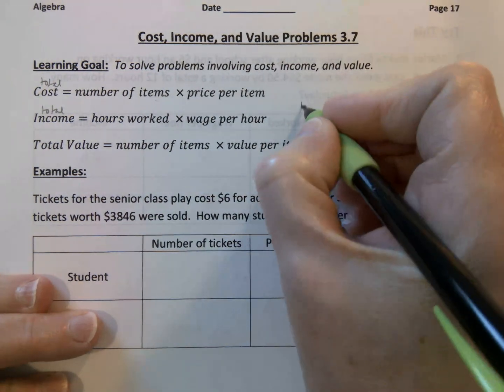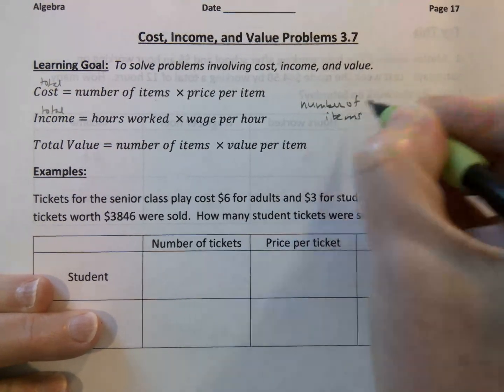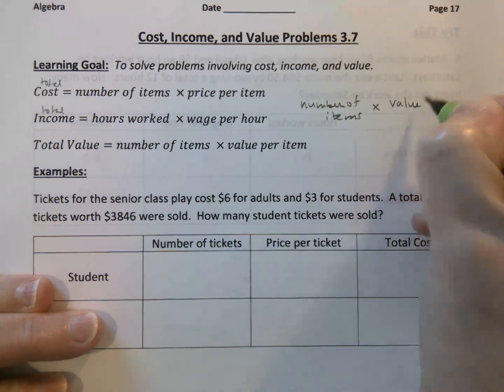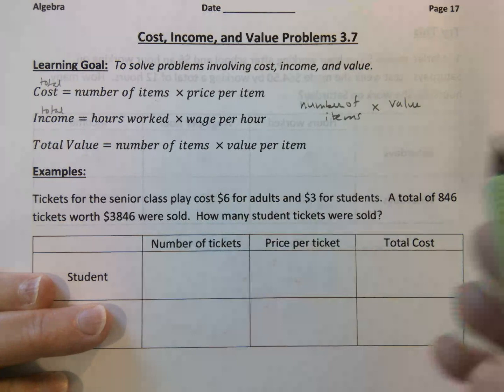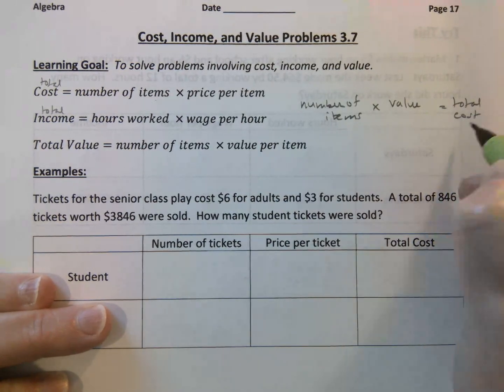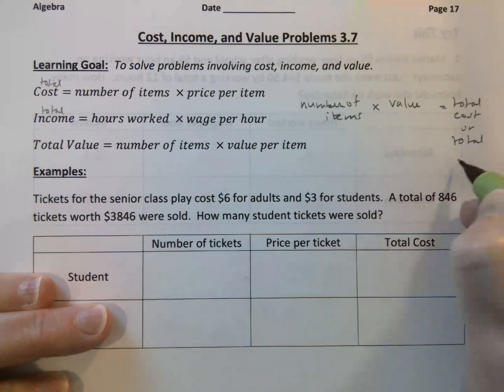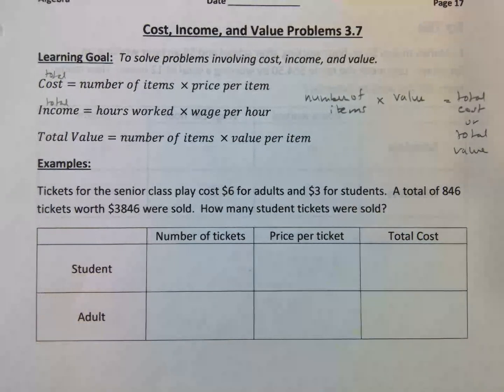They're the number of items times the value. Okay, in this case, the value is the price. This is the wage per hour. And this is the value of the item. And that's going to give you a total cost or a total value. Okay, so these are set up all the same way. And it can be completely different items, but they're all worked out the same way.